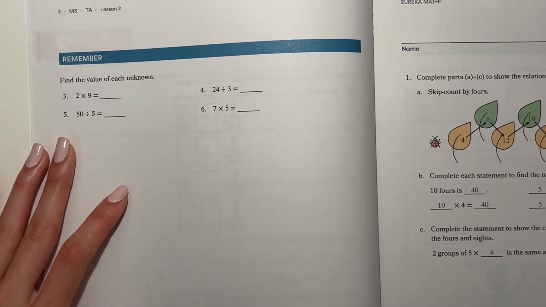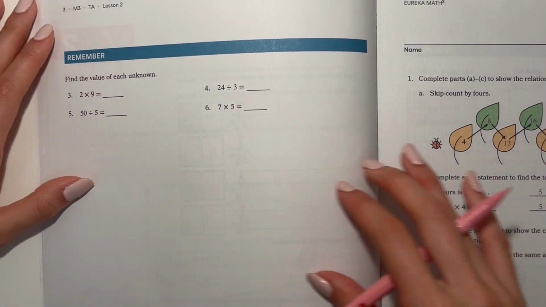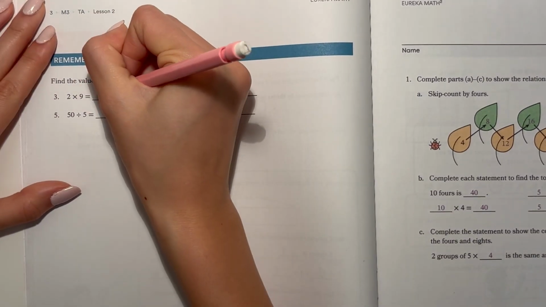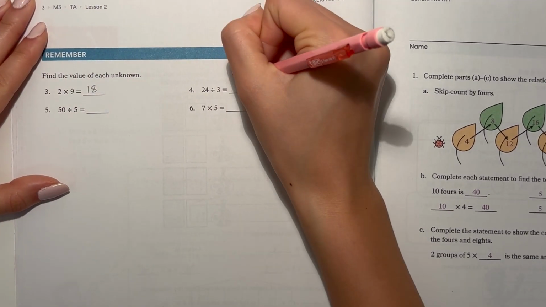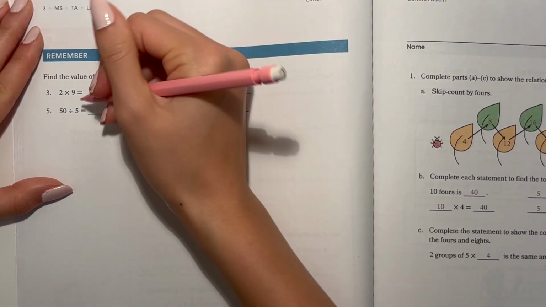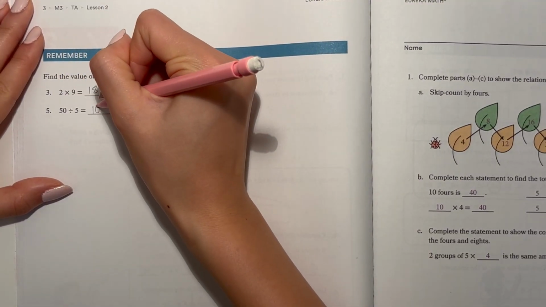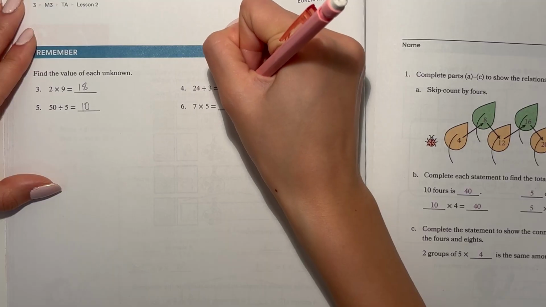Now find the value of each unknown. So number 3, 2 times 9 is 18. 24 divided by 3 is 8. 50 divided by 5 is 10. 7 times 5 is 35.